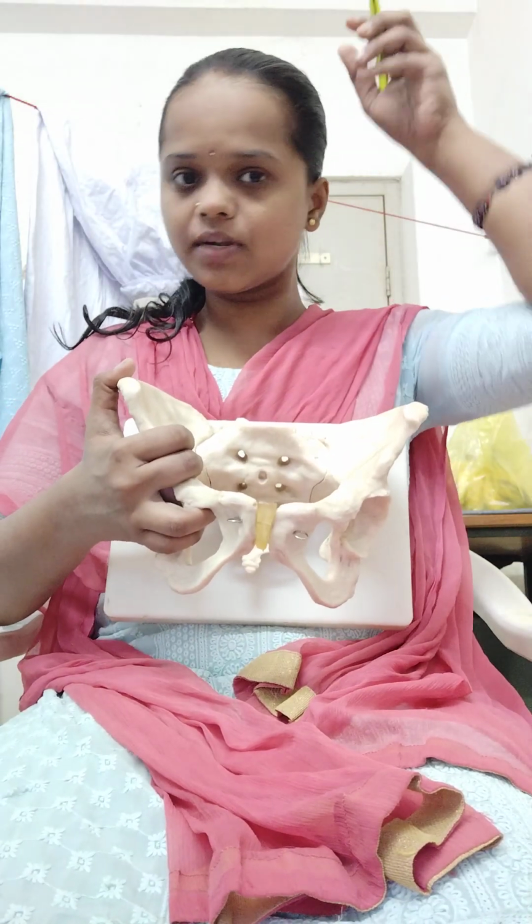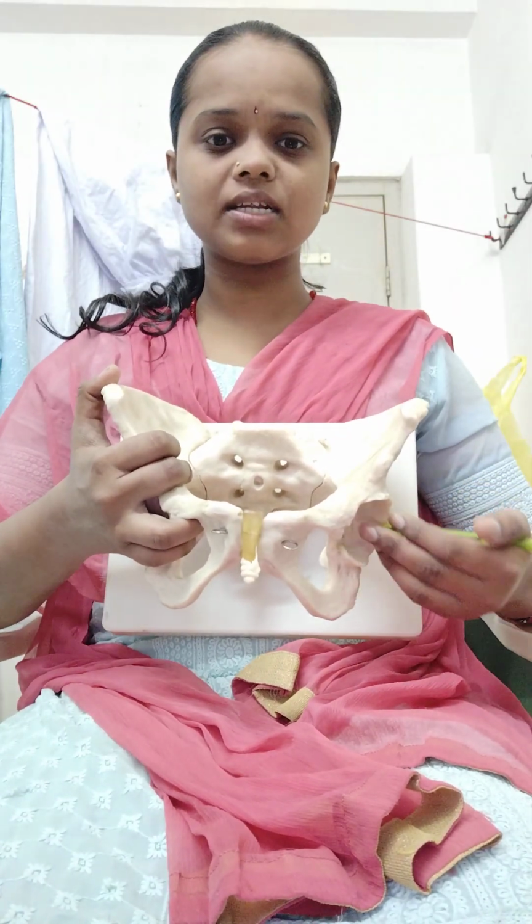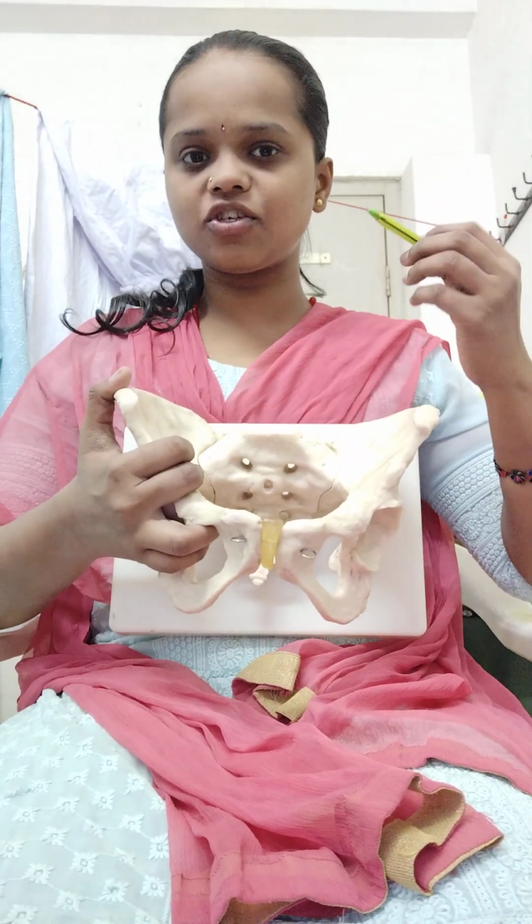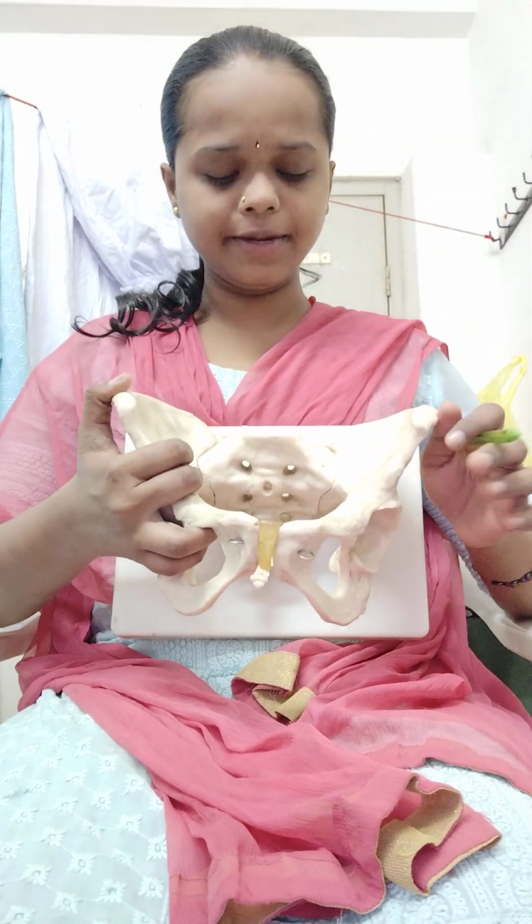So the pelvis is a system which connects the axial skeletal system with the appendicular skeletal system. The axial skeletal system is our spinal column. Then the appendicular skeletal system is our femur. Okay, so it connects the axial to the appendicular skeletal system, right?